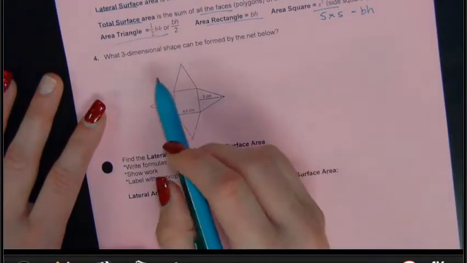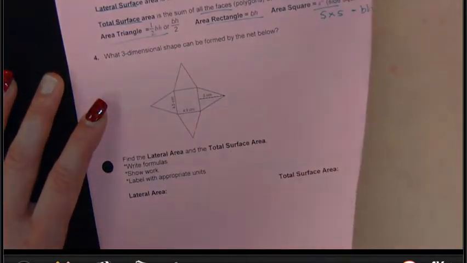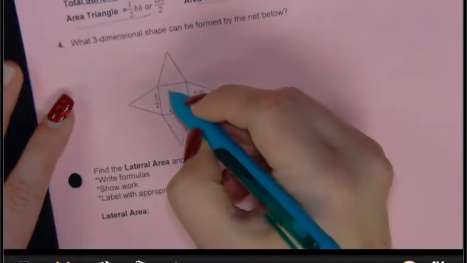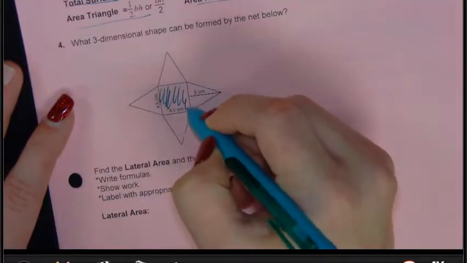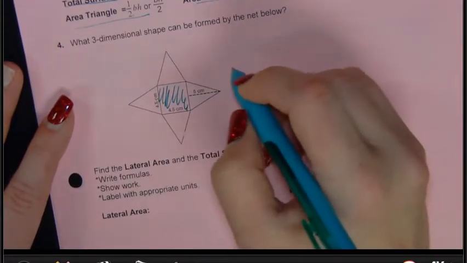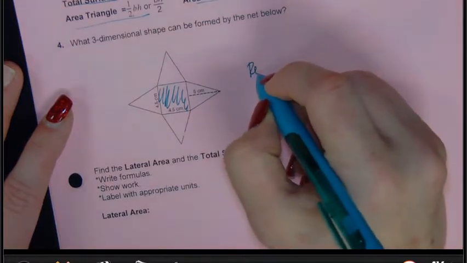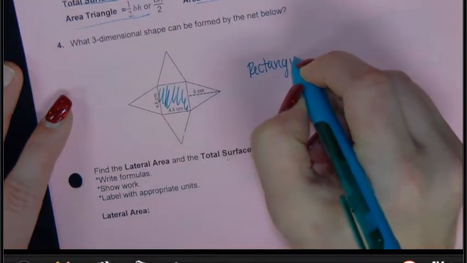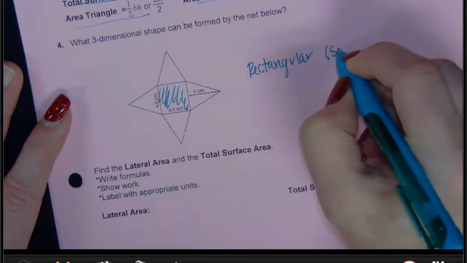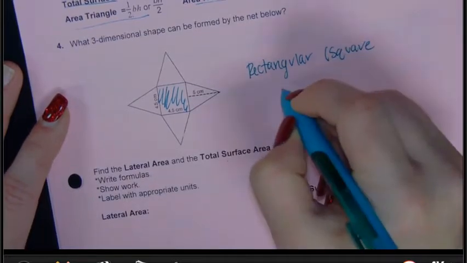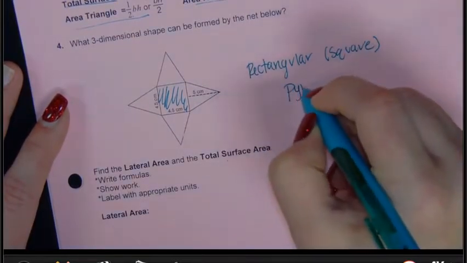Okay, so what three-dimensional shape can be formed by this net below? Well, it looks like, I'm going to show this very carefully so I can still see the numbers. I have a 1 square, and then I have triangles, so this could be a pyramid.